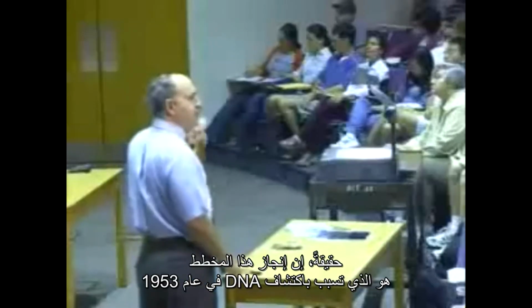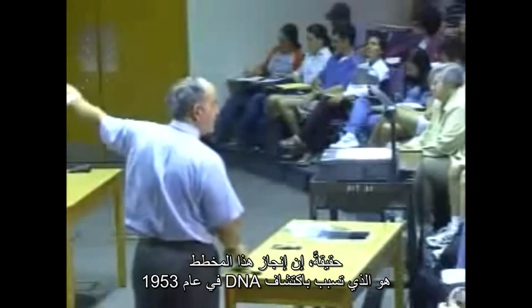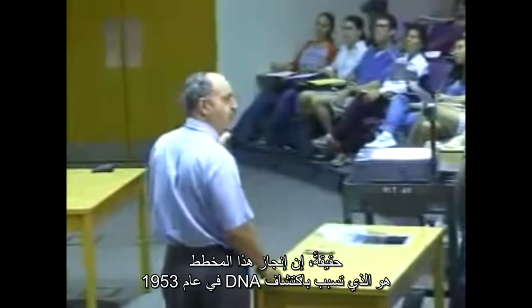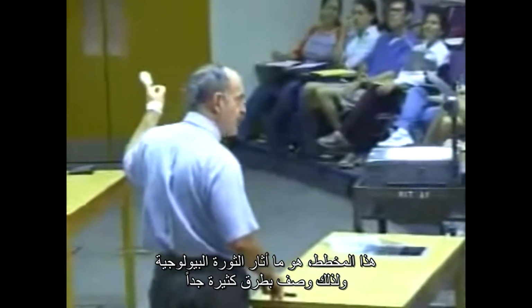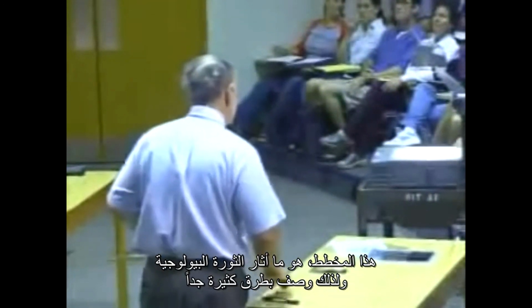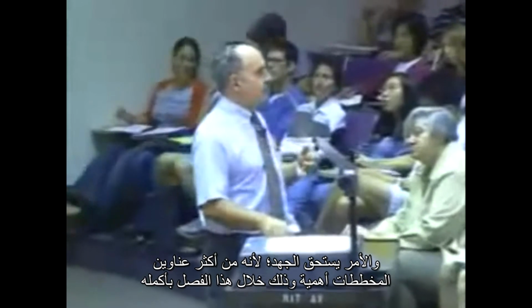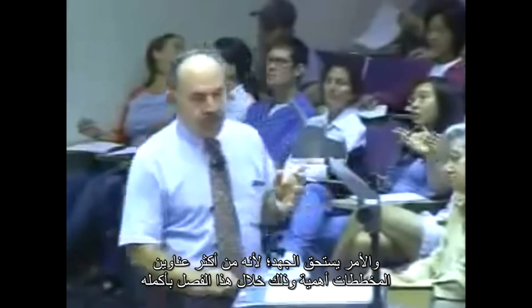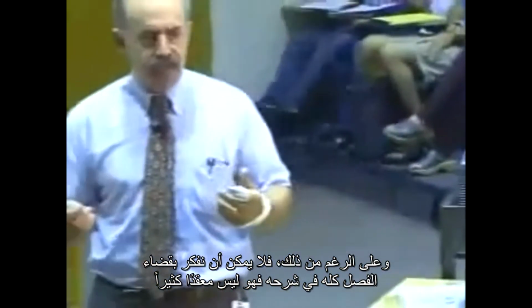In fact, the realization of this diagram right here is what triggered the discovery of DNA in 1953. This diagram right here is what triggered the biological revolution. And though it's been depicted in many, many ways, it's worthwhile dwelling on it, because this is perhaps the most important diagram that we'll address all semester, although this doesn't mean we have to spend all semester assimilating it. It's not so complicated. It's relatively straightforward. And let's look at its features.